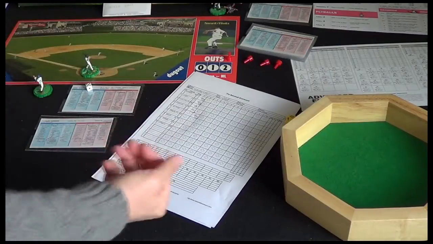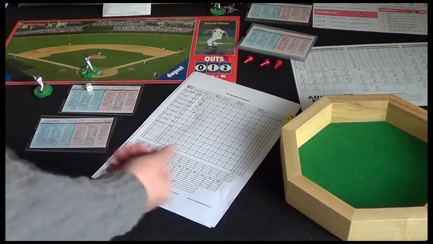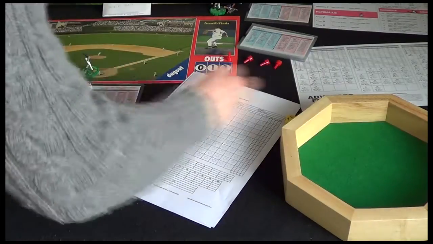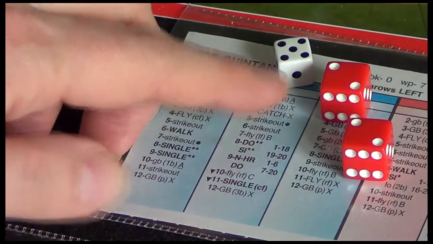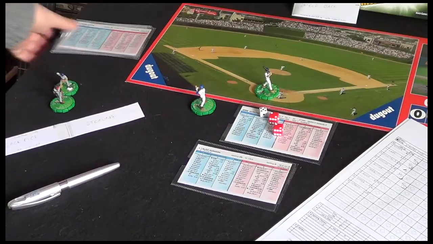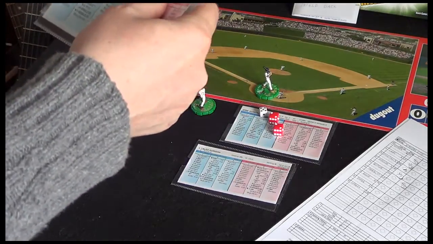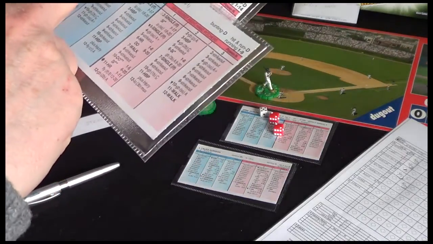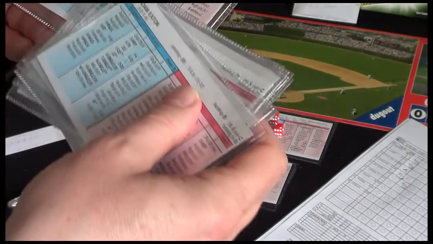Let's see, can we throw 8, 9, 11, 4. It's catch X. That's not too bad. The White Sox catcher's not that hot. Flowers is a 3. Yeah, this is 3. E2. Pass ball 2.